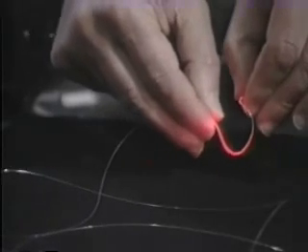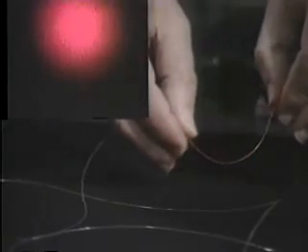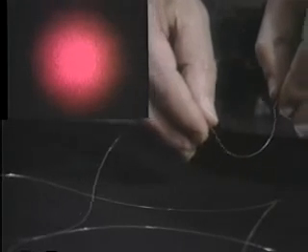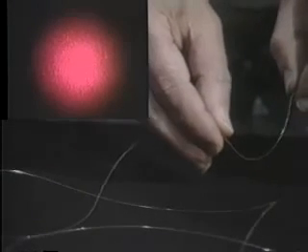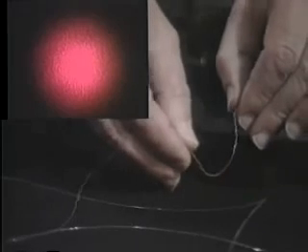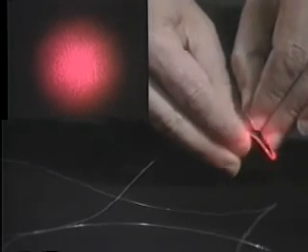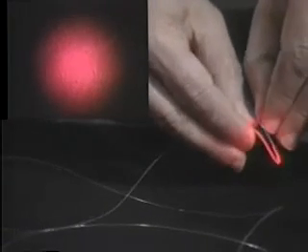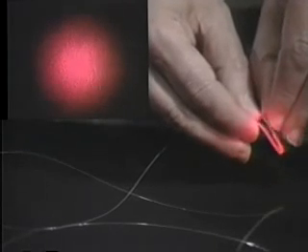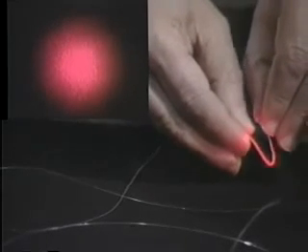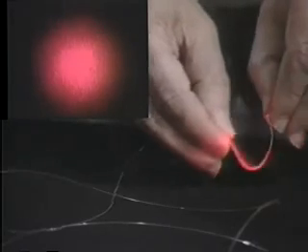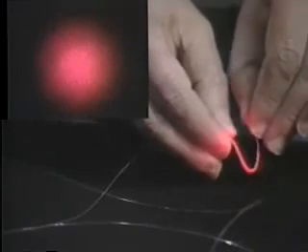Now, if we can bring in the output of the fiber into the inset over here, now you can see that as I increase the bend, I'll do it even more, the intensity then drops quite a bit, which means I've kicked out almost all the light by simply putting a bend into the fiber.